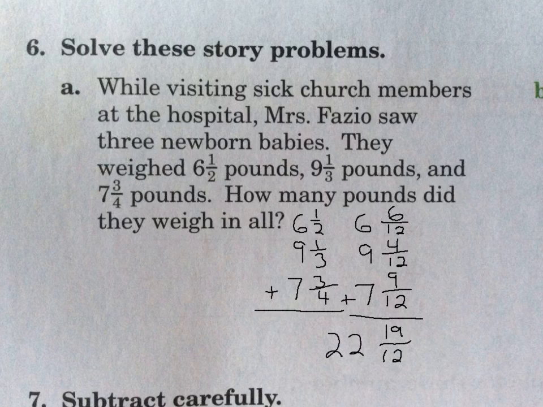So we're almost done. We got to make our fraction proper. It's improper with the bigger number on top. So 12 goes into 19 one time. So I'm going to add that 1 to our 22. So 23 with how many left over? 7 over, and I keep the 12. 23 and 7/12 is our answer.